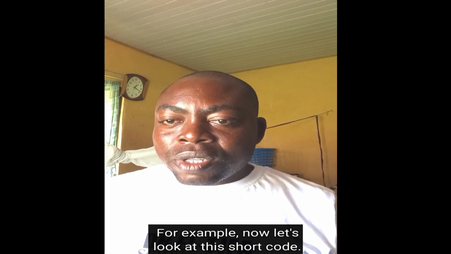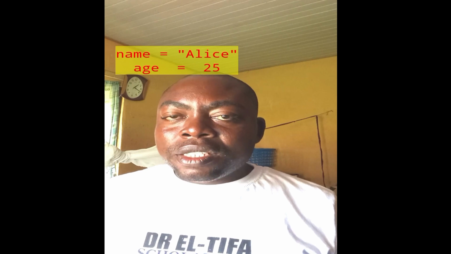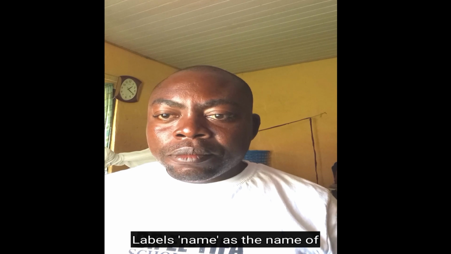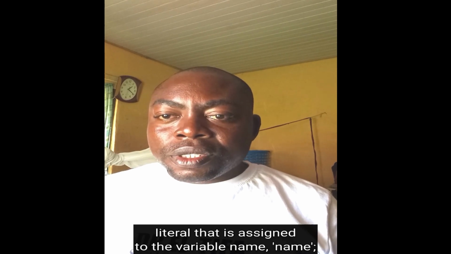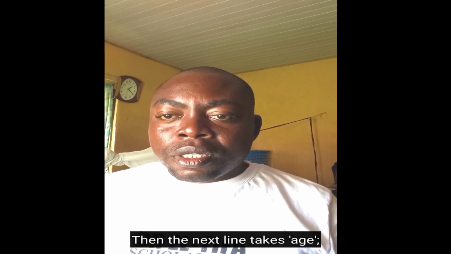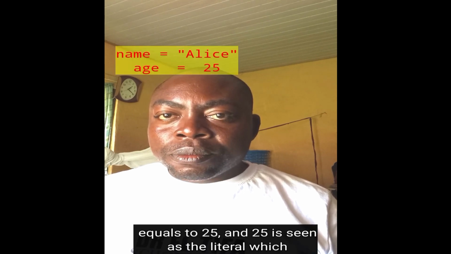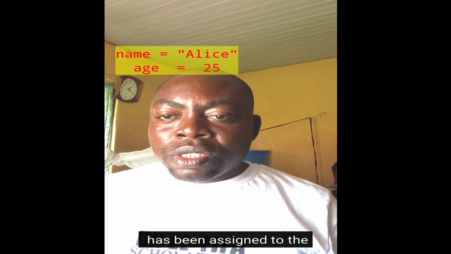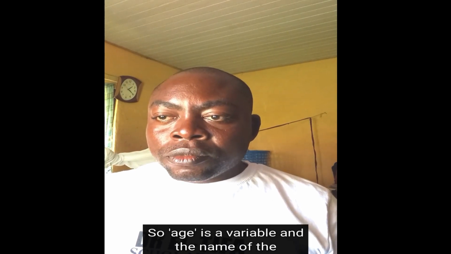For example, now let's look at this short code. We have name equals Alice. This example labels name as the name of the variable, and Alice as a literal that is assigned to the variable name. Then the next line takes age equals 25. 25 is seen as the literal which has been assigned to the variable age. So age is a variable and the name of the variable.